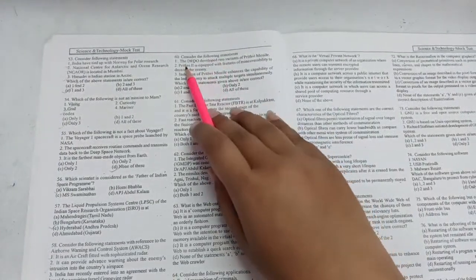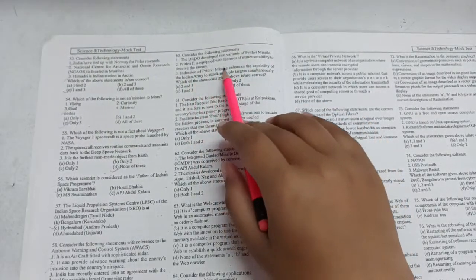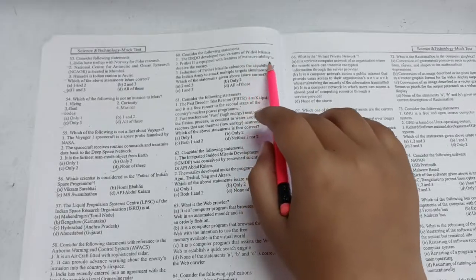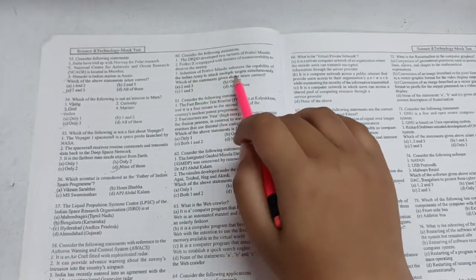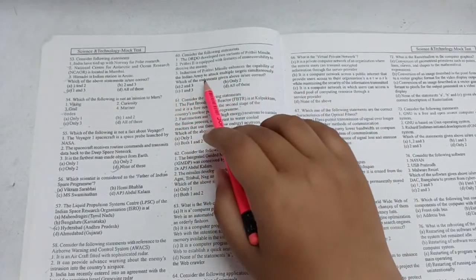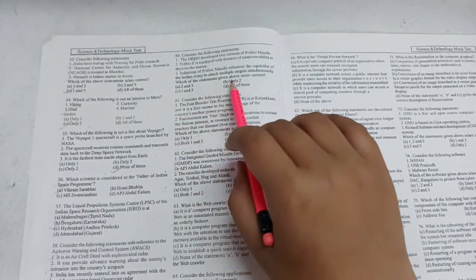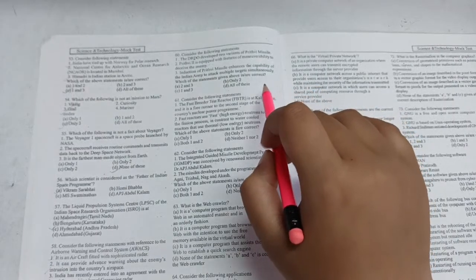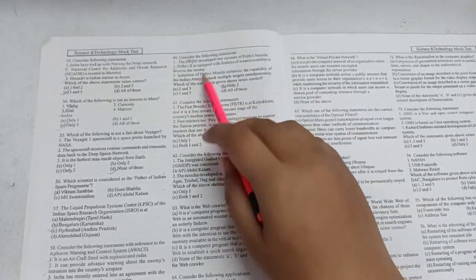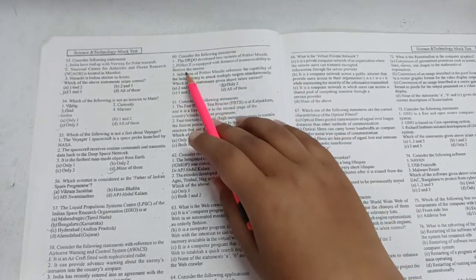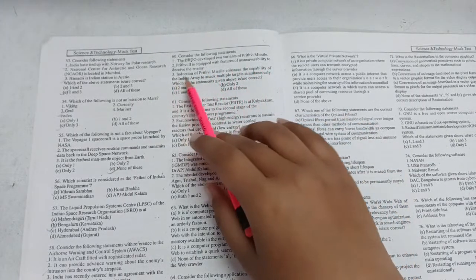Consider the following statements. The DRDO developed two variants of Prithvi missile. Prithvi 2 is equipped with features of maneuverability to deceive the enemy. Induction of Prithvi missile enhances the capability of the Indian Army to attack multiple targets simultaneously. Which of the statements given above is or are correct? तो इसका आंसर है B only 2.